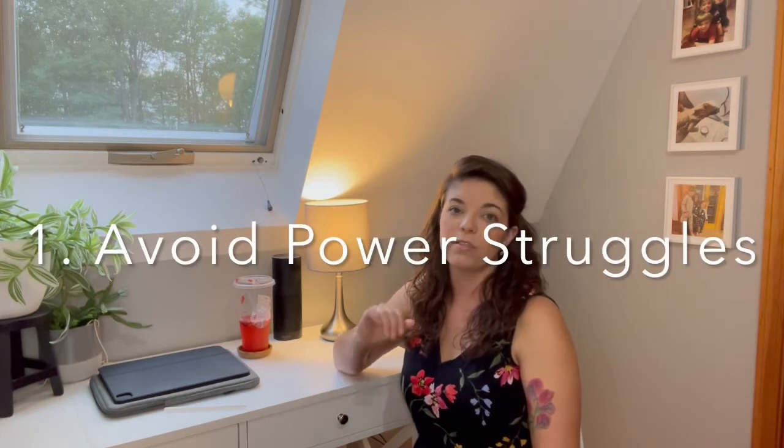Tip number 1, avoid a power struggle. Stay calm, choose your words carefully. If you sense yourself feeling like you're about to just boil over, if you're seeing red, take a break, pause. Don't continue to interact with the student or students in that situation because you're not in the right space to be doing that.